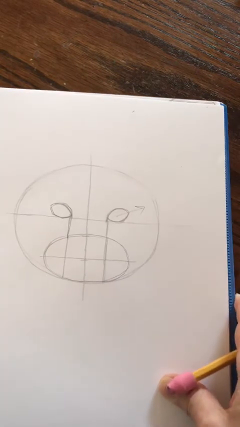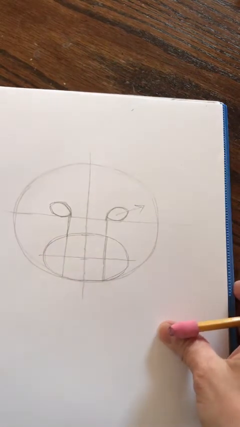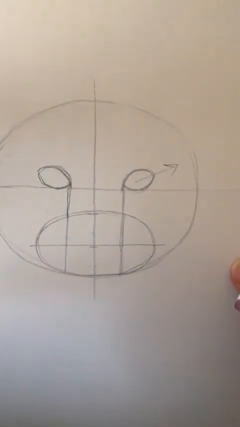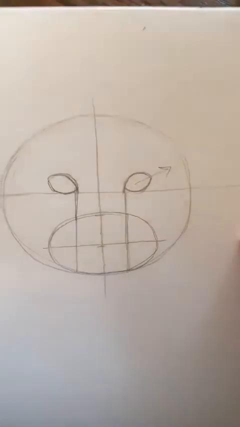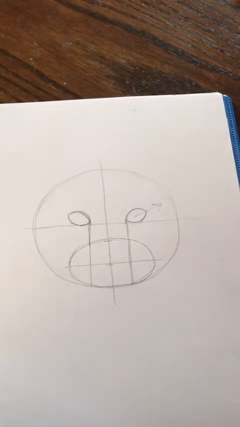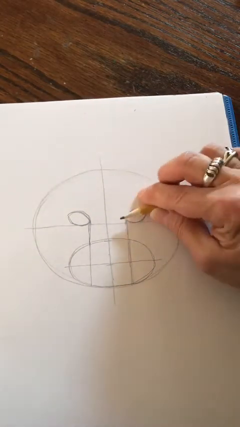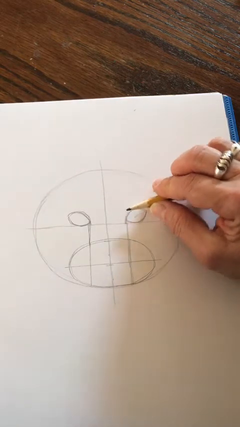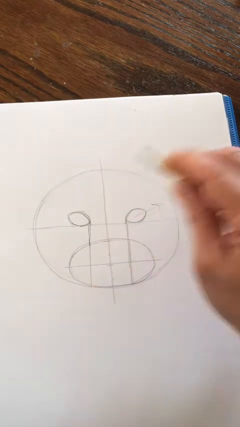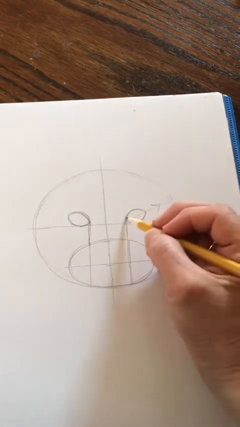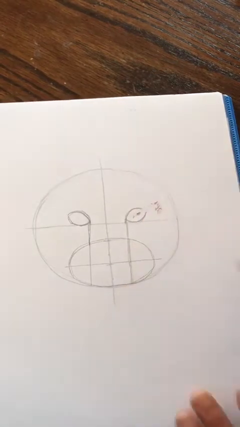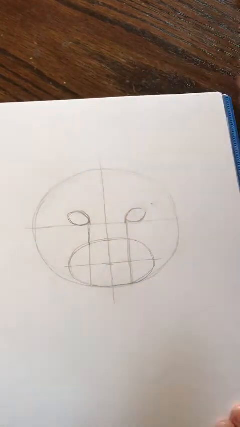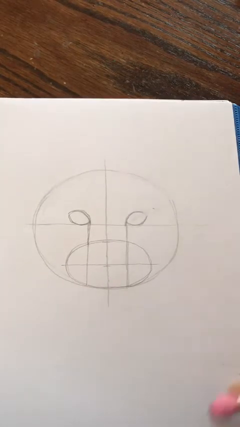Now, how big to make that eye? Well, we've talked in class before when we drew the human face about how you can only fit one eye in between your two eyes on the human face. With the cat, I think it's about 1.5. So if I use the tip of my pencil to kind of help me measure, I can see that maybe I can fit 1.5 eyes in between. Okay, so feel free to pause the video whenever you need to, but I'm just going to keep moving forward.